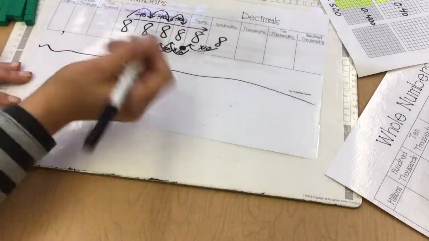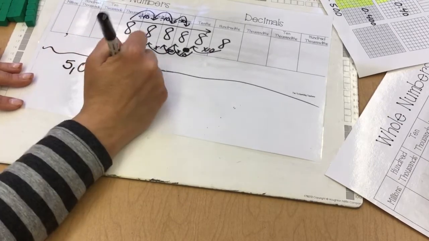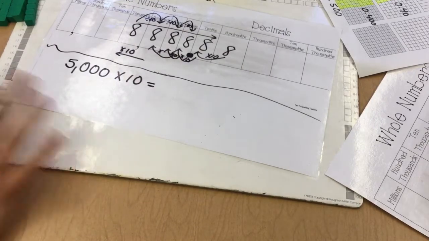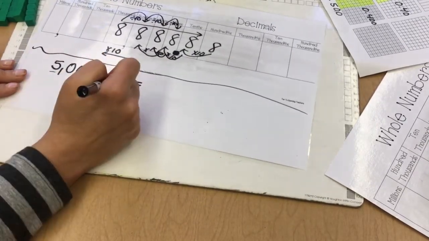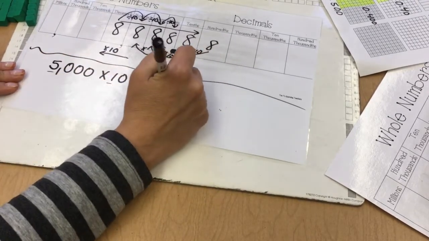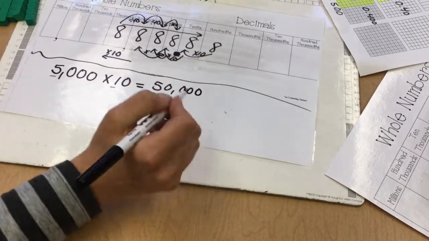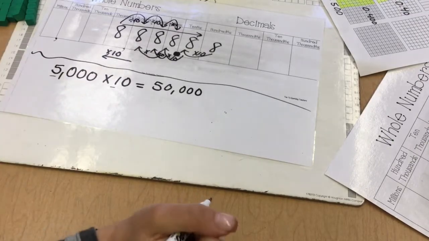So say, for example, kids are trying to figure out 5,000 times 10. Many times, and I said this back in the day myself, I used to say, okay, 5 times 1 is 5. 1, 2, 3, 4. Add on 4 zeros, okay? That is really not helpful for kids to learn that rule because you don't always add on zeros.